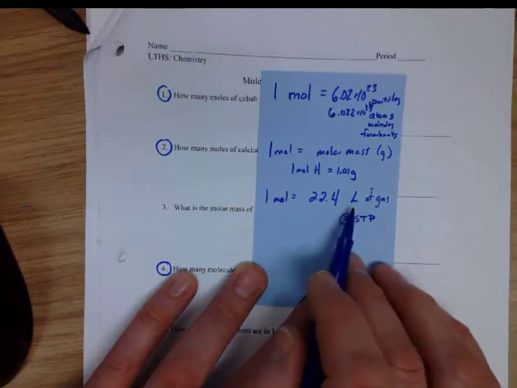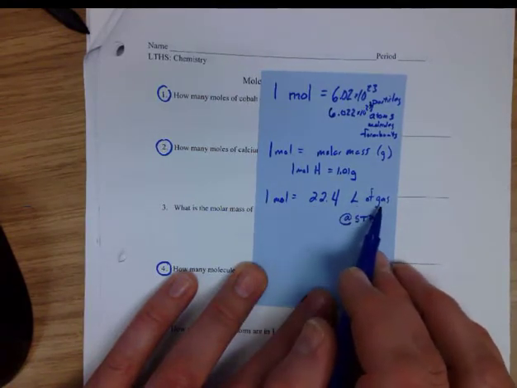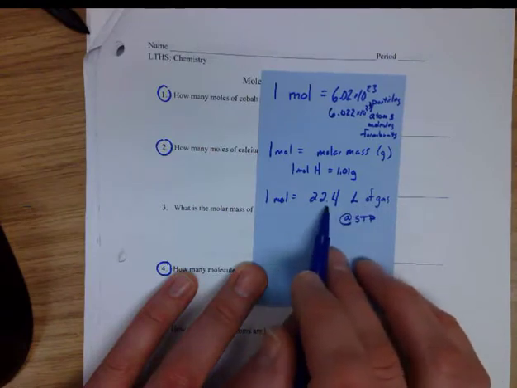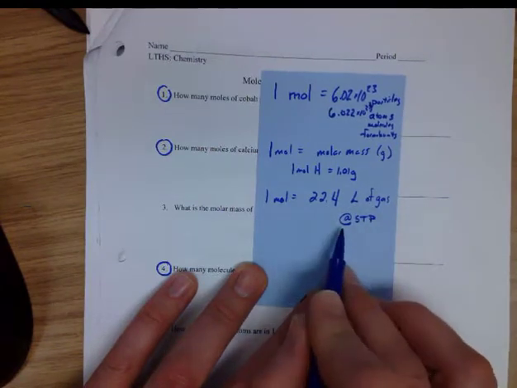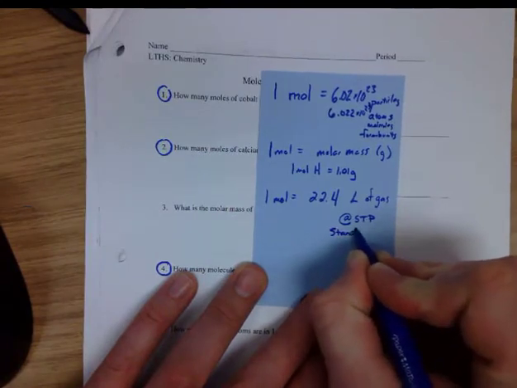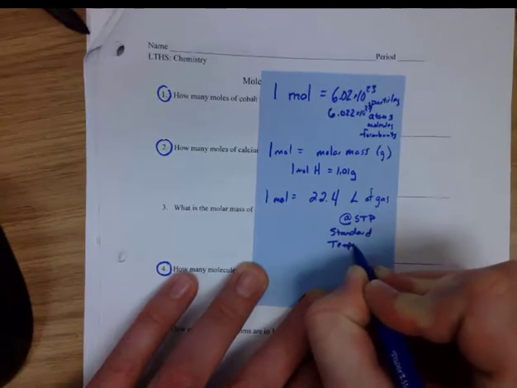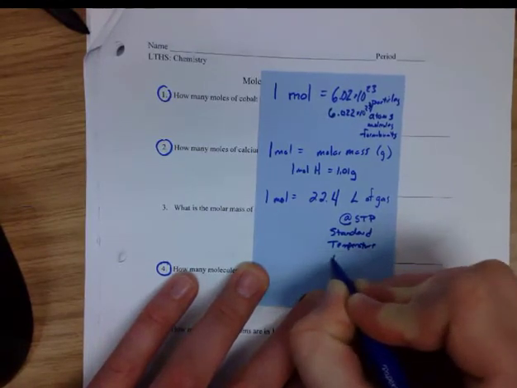So sometimes there are things that we can't weigh easily, and we can volume them out because gases, we know, take up 22.4 liters at certain conditions, which is known as standard temperature and pressure.